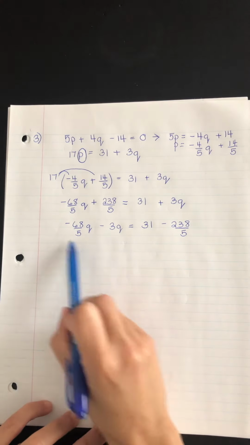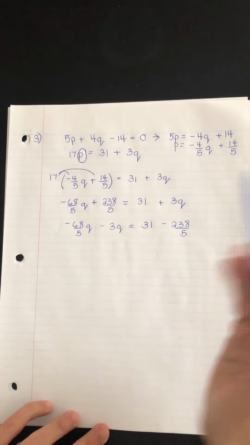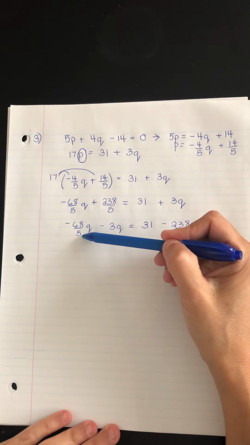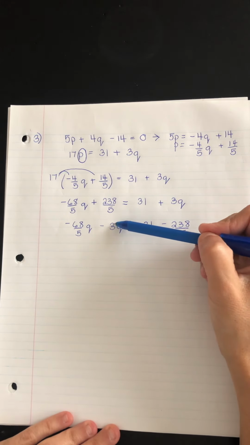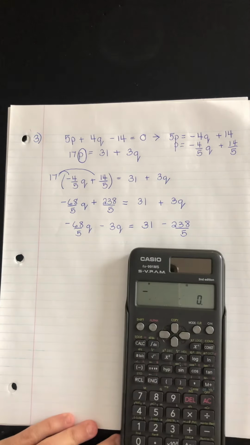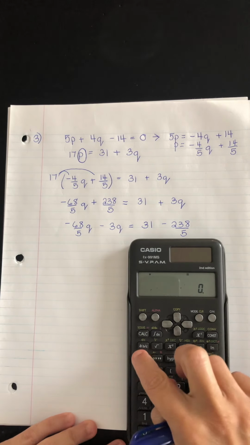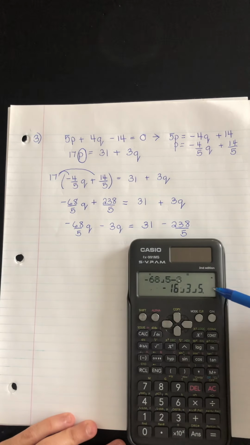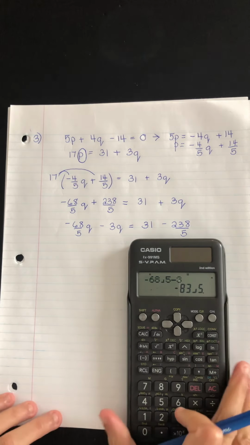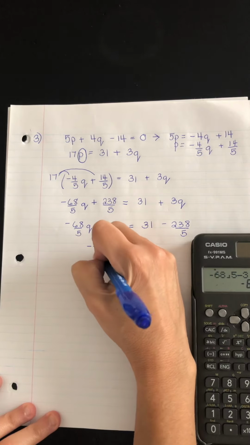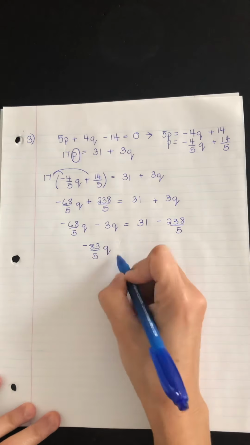And now I have to figure out how many q's I have. So you could do it by getting a common denominator. This is negative 68 over 5. This would be negative 15 over 5. So you can do it that way, or you can use a calculator. Negative 68 over 5 minus 3 is, that's the mixed fraction. This is the improper fraction equivalent, negative 83 over 5. Okay, that's the left side done.